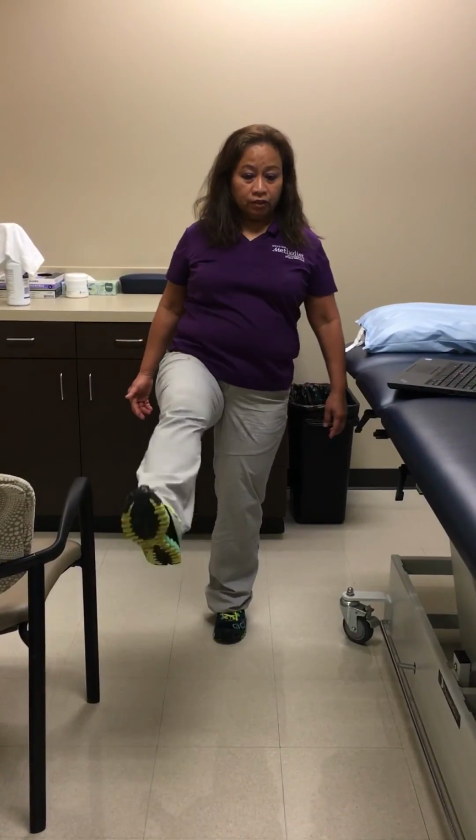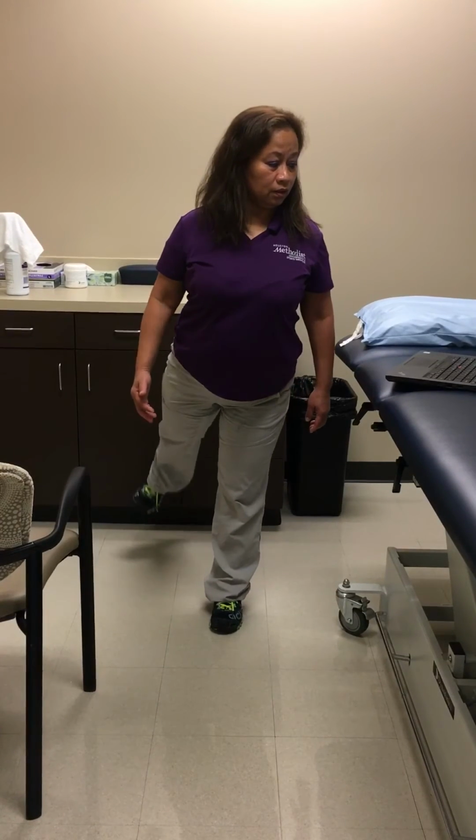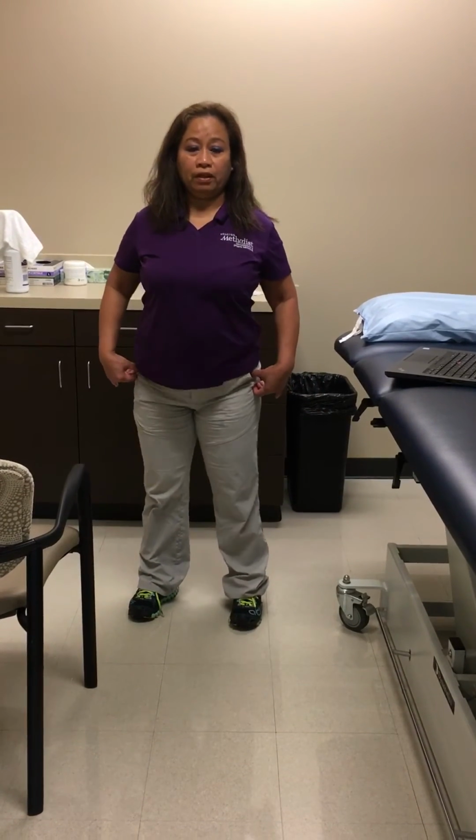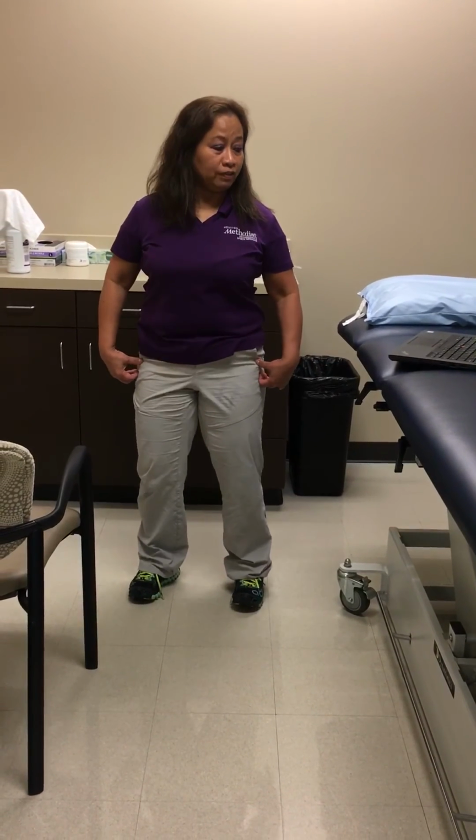Do hip flexion. This is also hip flexion. Do hip extension. Do anterior tilt of the pelvis. Do posterior tilt of the pelvis.